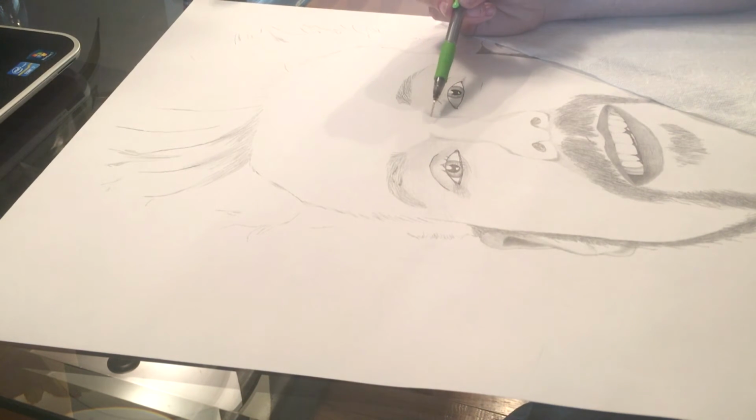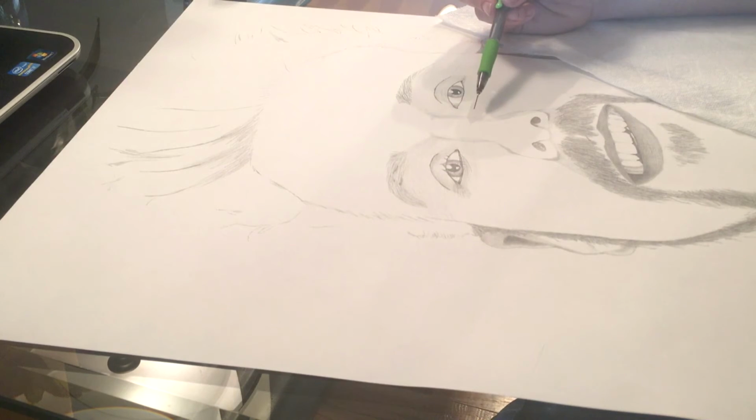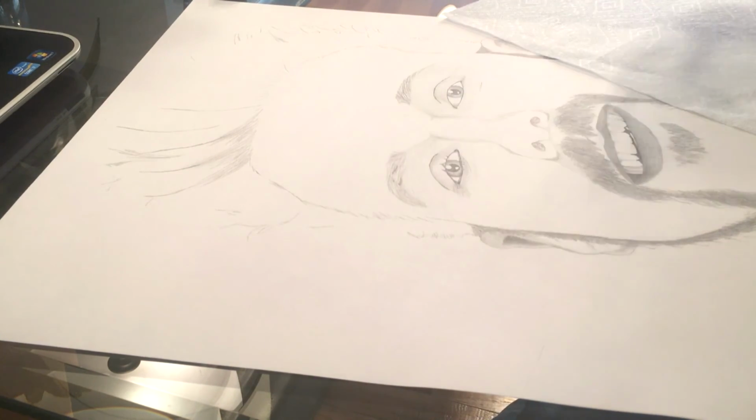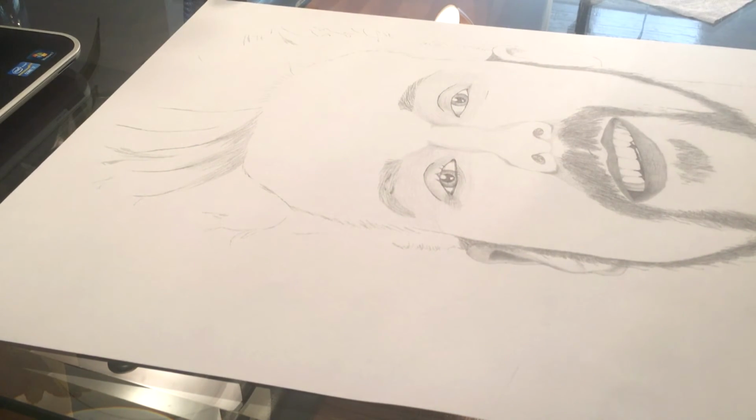And you're gonna have an even lighter one on this side. And same thing, we're just gonna bring that in so it blends in nice. And that's it. That's all you do to draw the nose.